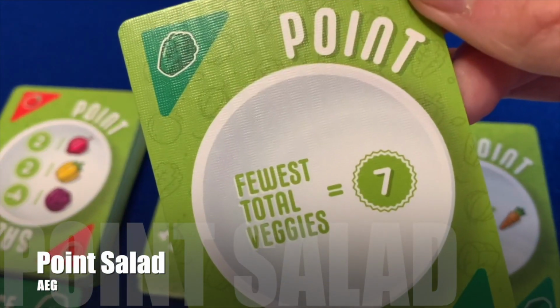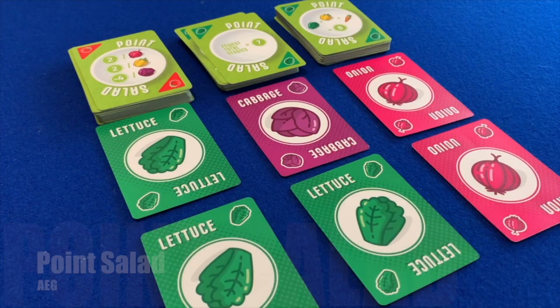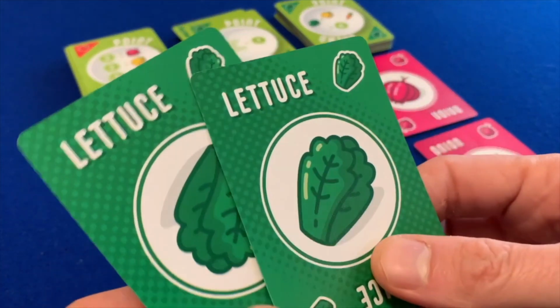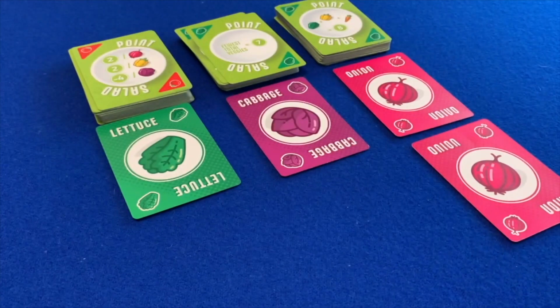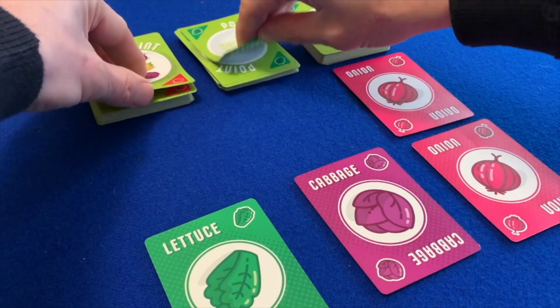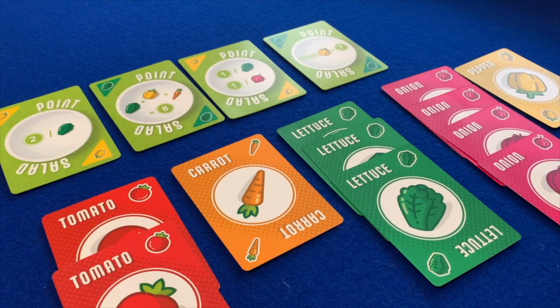This sort of majority scoring is a staple of set collection games, yet I haven't come across it too much in roll and write games. I'm sure there must be many of them out there, but I was surprised not to see it come up in the many games on my shelves.